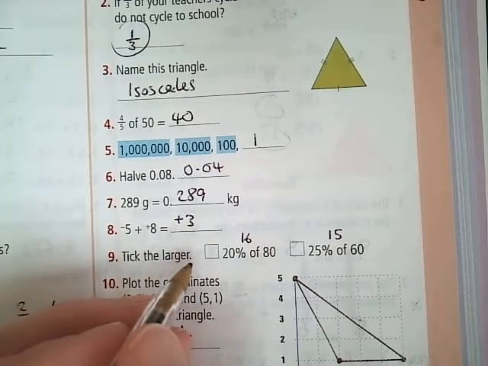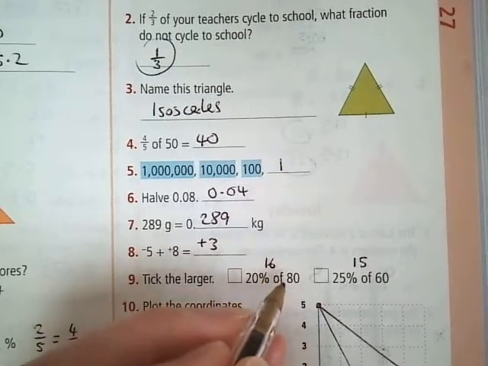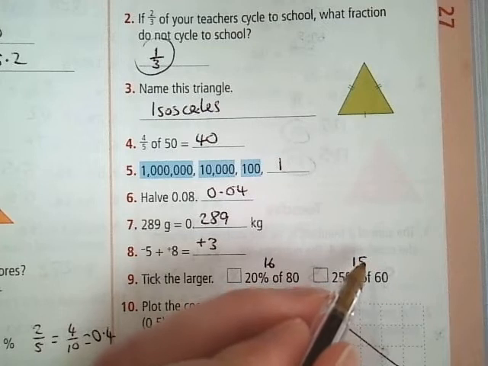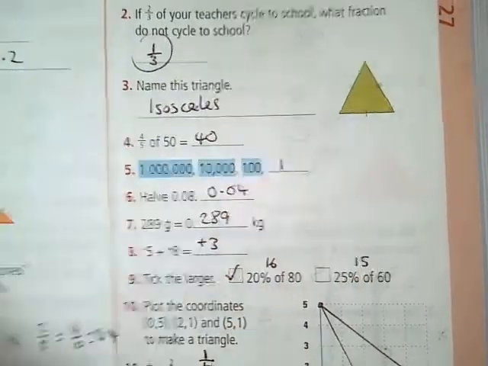Take the larger. Okay, 20% of 80, that's 1/5 of 80, 16. 25% of 60 is 1/4 of 60, that's 15. So the larger is the 20% of 80.